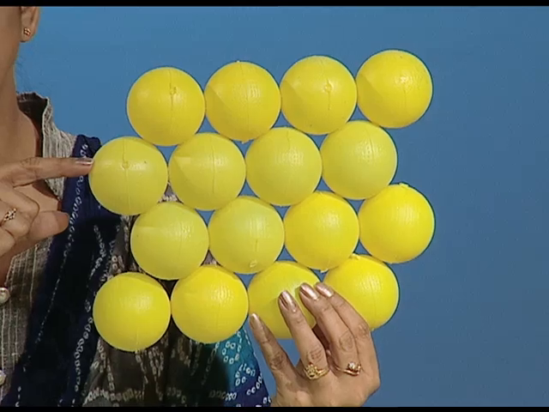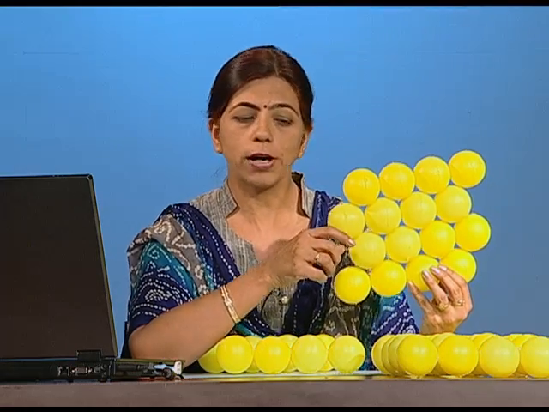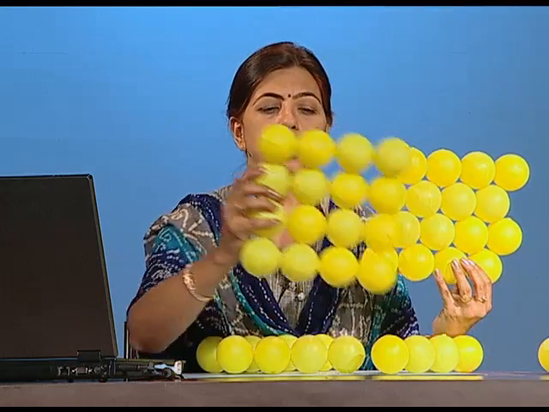As I have already explained, the coordination number is the number of the touching spheres. So, in the square close packing, the coordination number is 4. In the hexagonal close packing, the coordination number is 6. These are the two patterns how I can arrange my atoms in two dimensions.